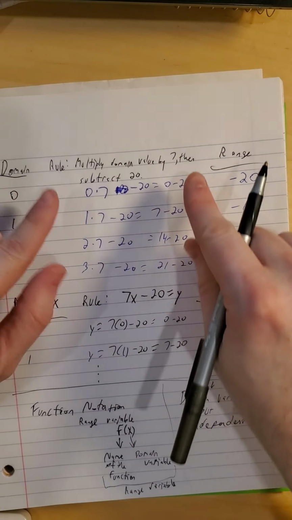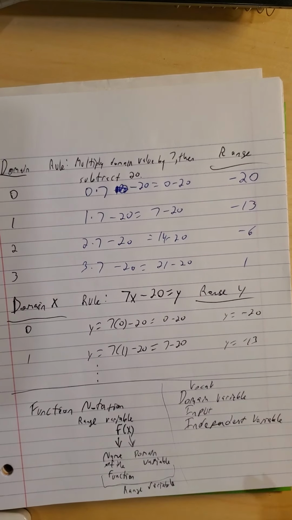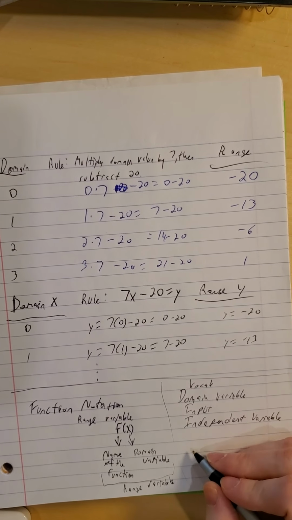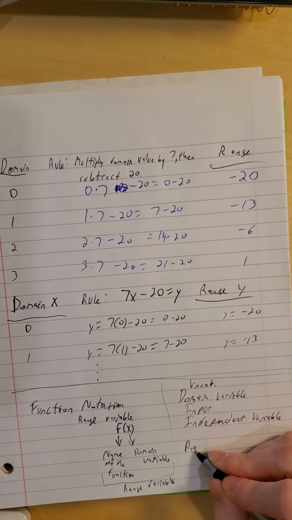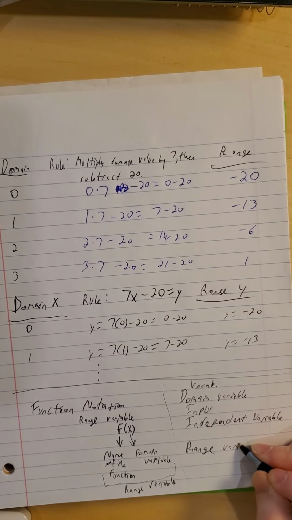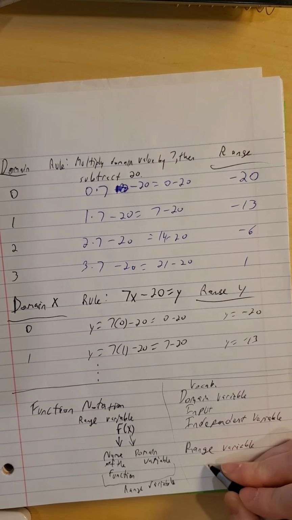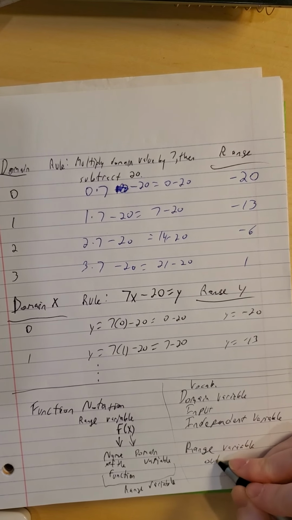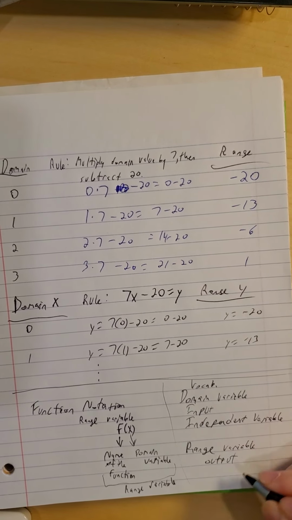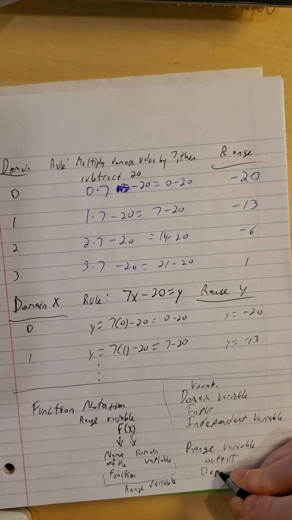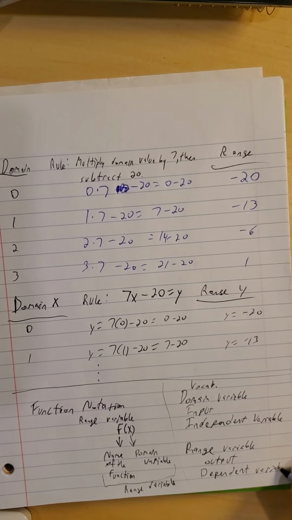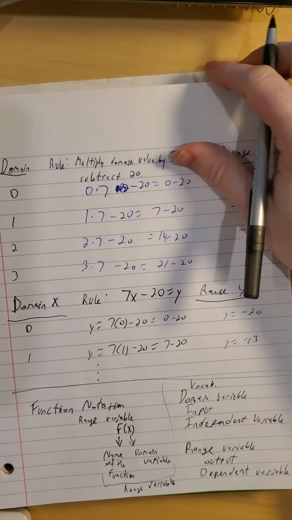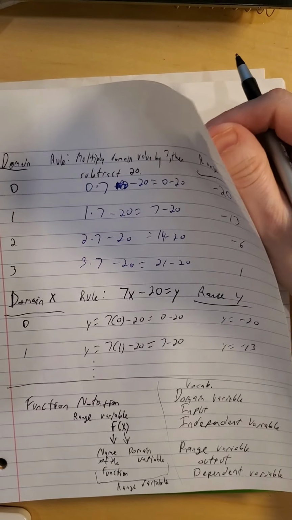What you get out of it depends on what the rule says you'll get out of it. So the range variable, we've referred to it as the output as well. Also the dependent variable. So a little vocab to get out of the way.